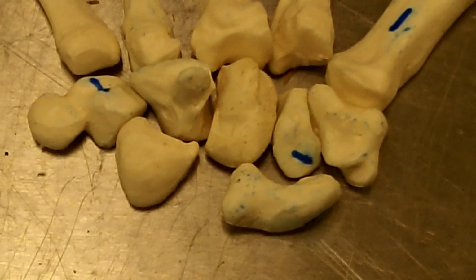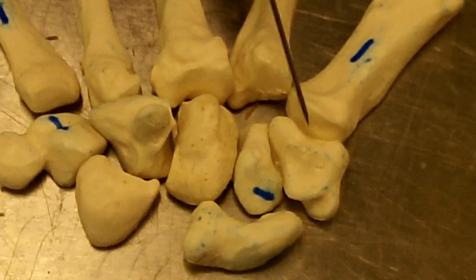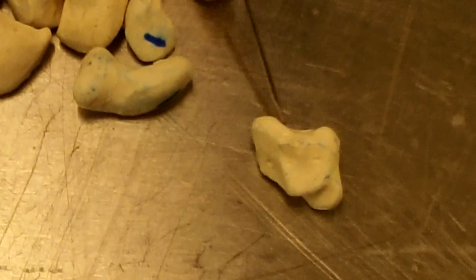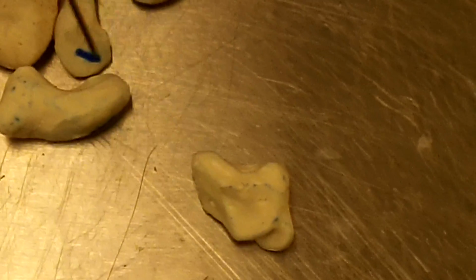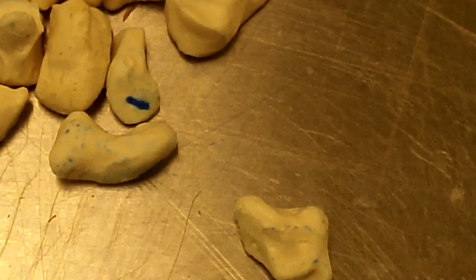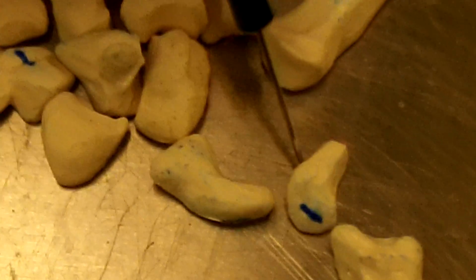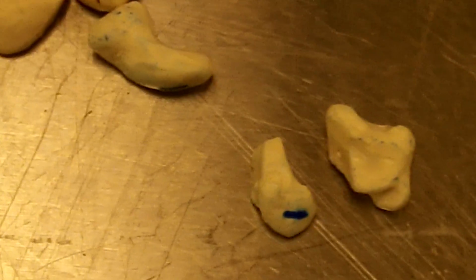Okay? The first one right here sits underneath the thumb. This is the trapezium. You can see that the trapezium kind of has a horseshoe or a saddle-like shape to it like that. This is going to form the saddle joint, which allows the thumb to do its opposition. Right next to it is the smaller bone right here, which is the trapezoid. So that's the trapezoid right there. So you have the trapezium and then the trapezoid.